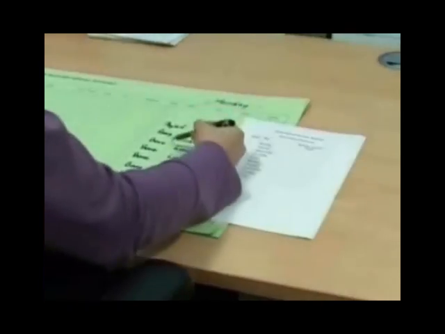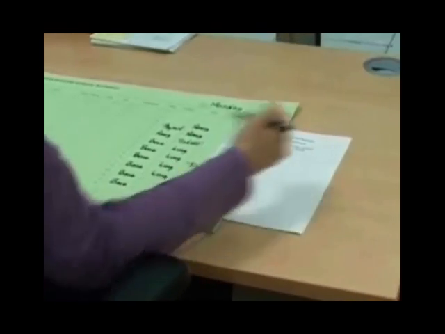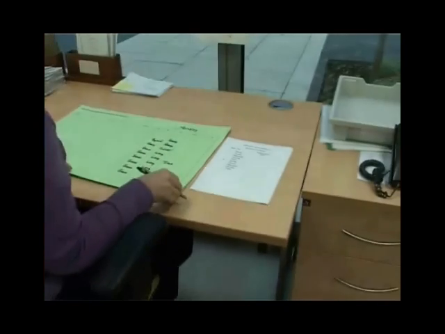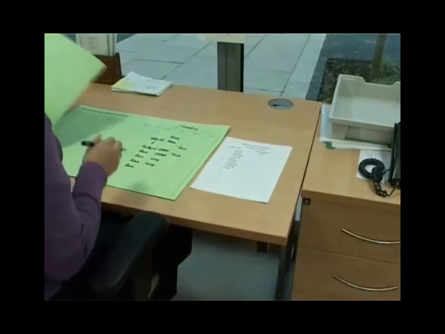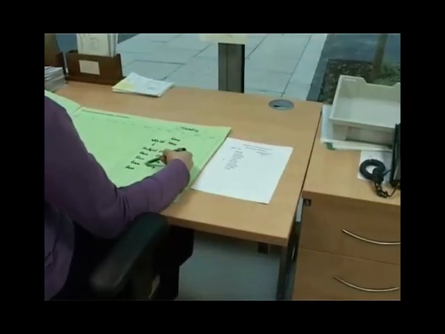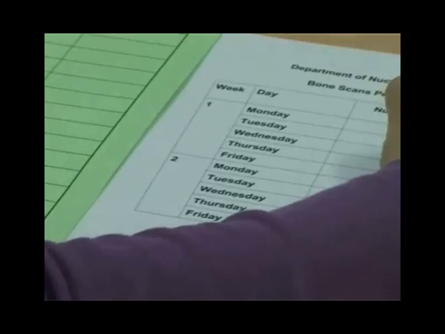So let's suppose that we want to investigate the number of bone scans done each day in the nuclear medicine department. By looking at the booking diary, we can see that on Monday we did 6 bone scans. So we record that on our record sheet. The next day, Tuesday, looking at the booking diary, we can count 1, 2, 3, 4 bone scans. So we record that on our sheet as well.